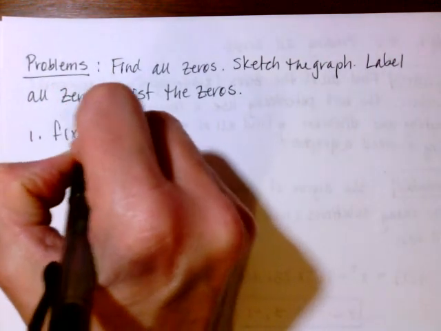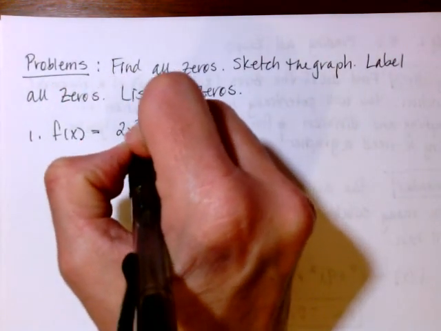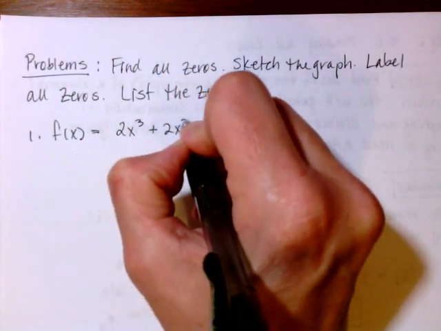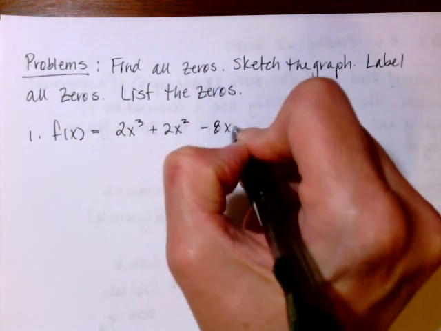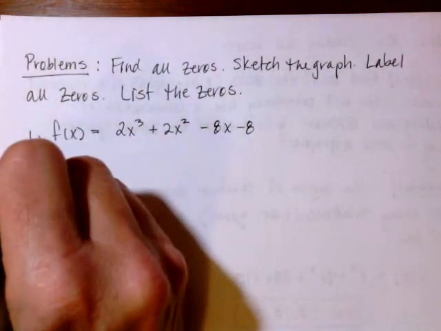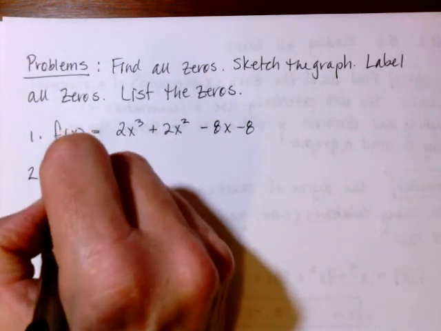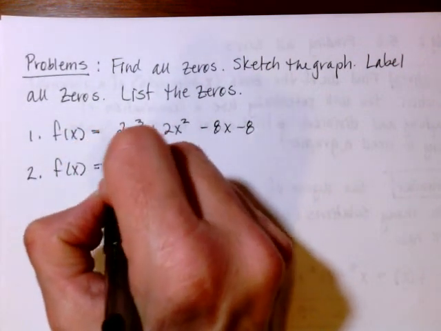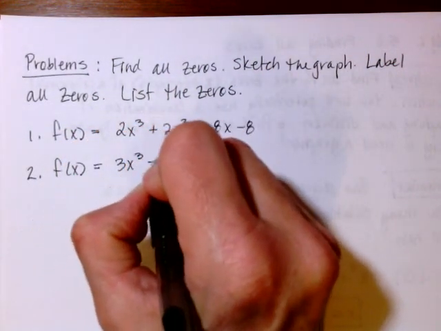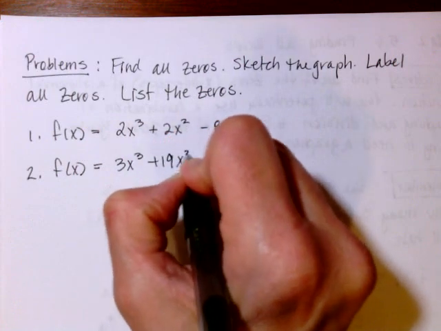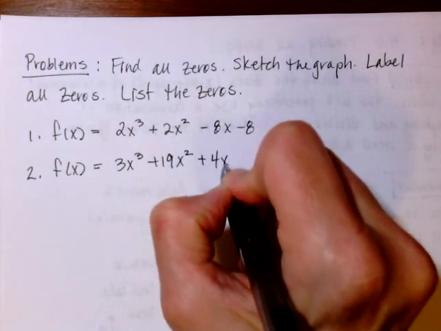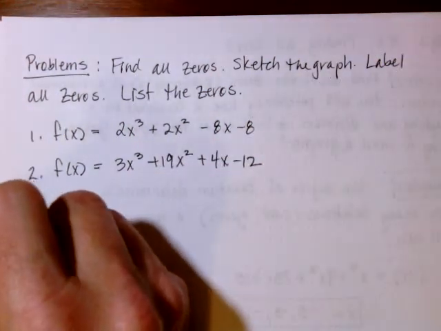My first equation, f of x is equal to 2x cubed plus 2x squared minus 8x minus 8. Your second one is 3x cubed plus 19x squared plus 4x minus 12.